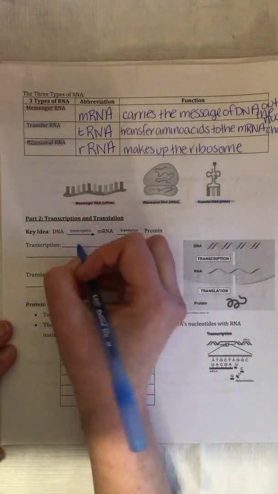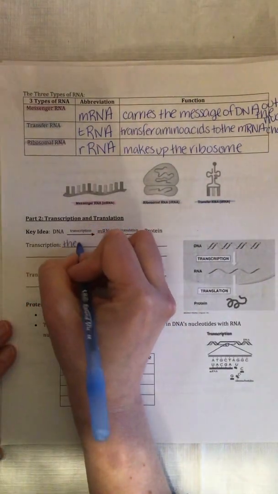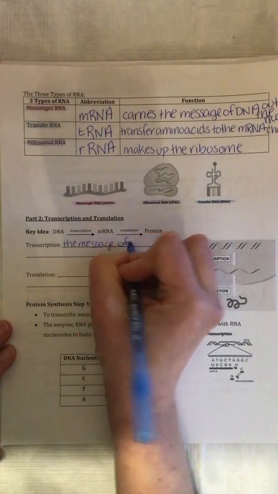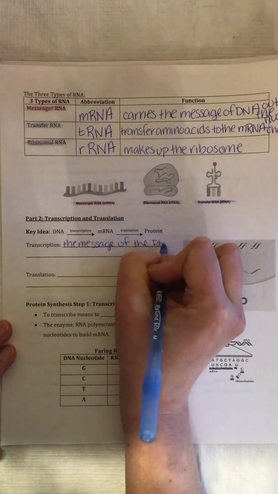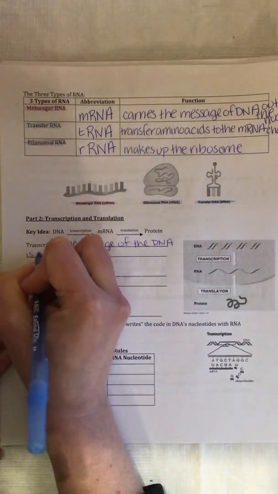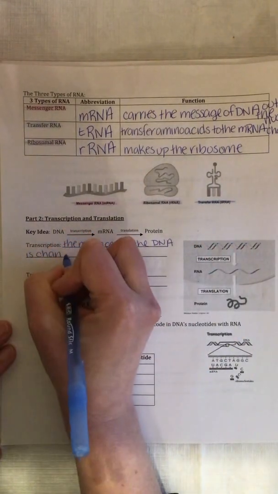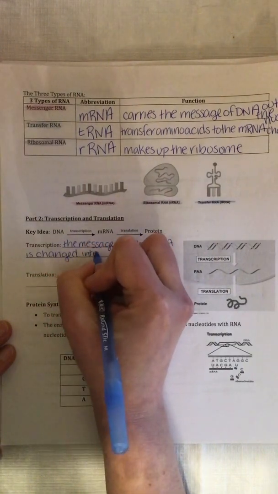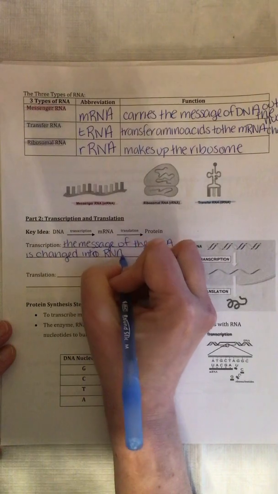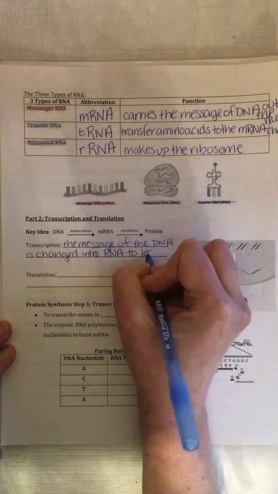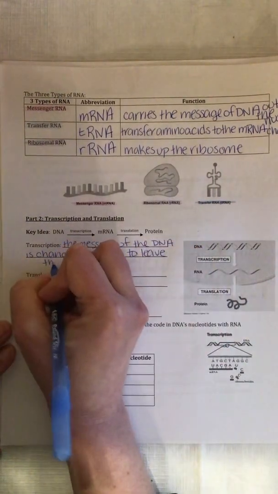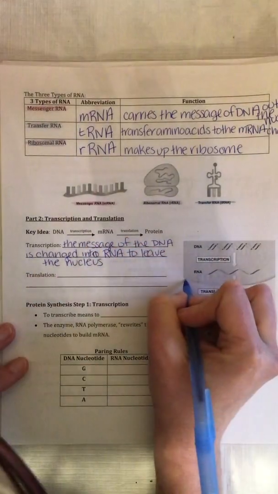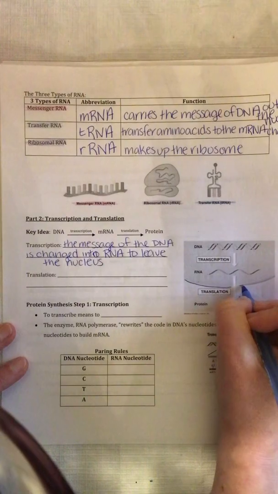So transcription, the message of the DNA is changed into RNA to leave the nucleus. This is our nucleus here.